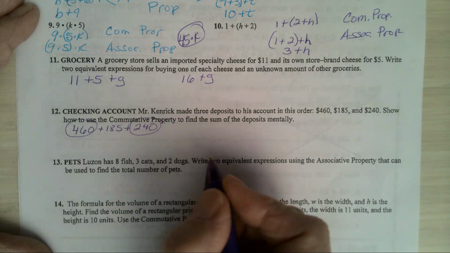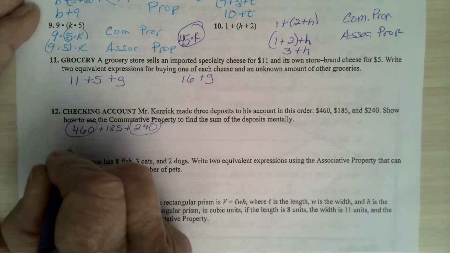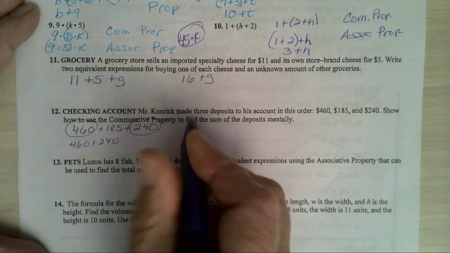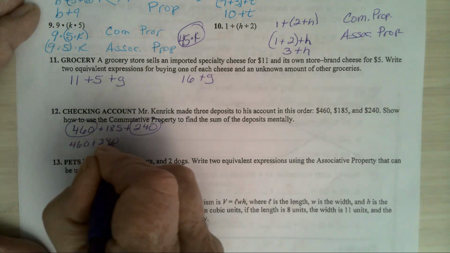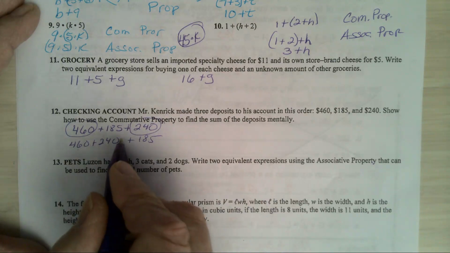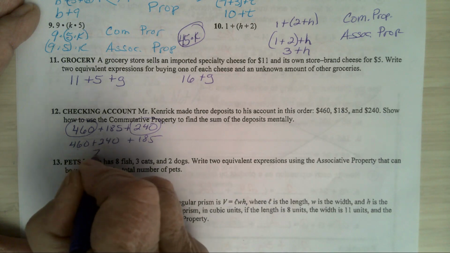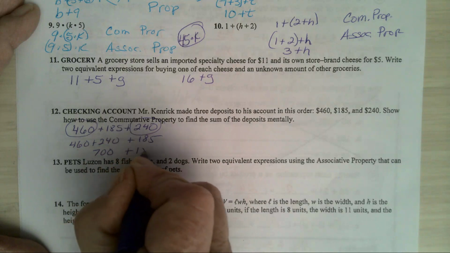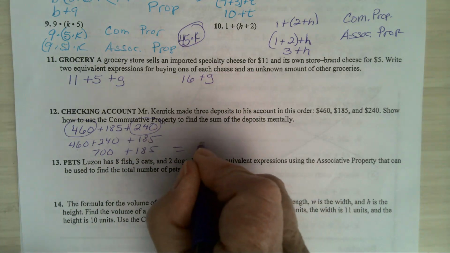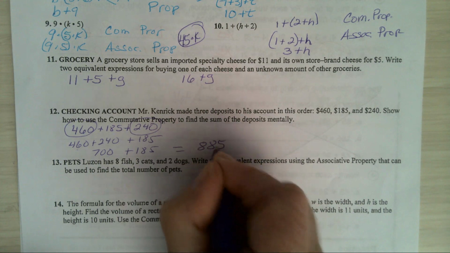When I combine those together, that is 700. So I just used the commutative property and I moved them around. And that will equal 700 plus 185. And mentally, I could do 885.